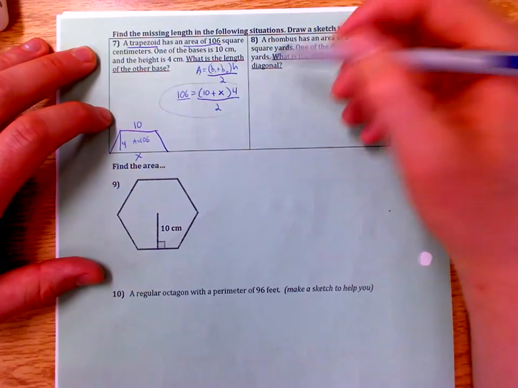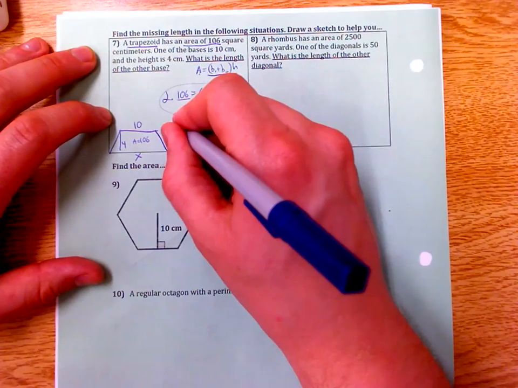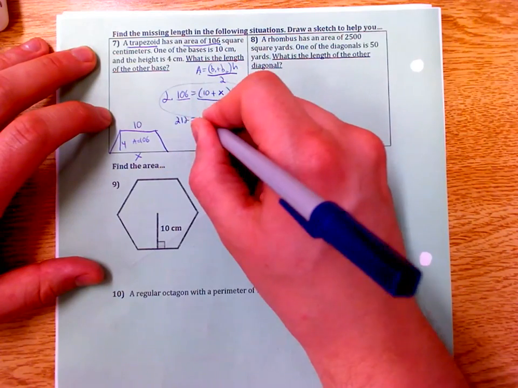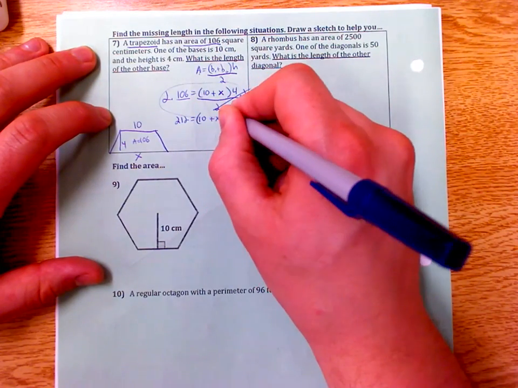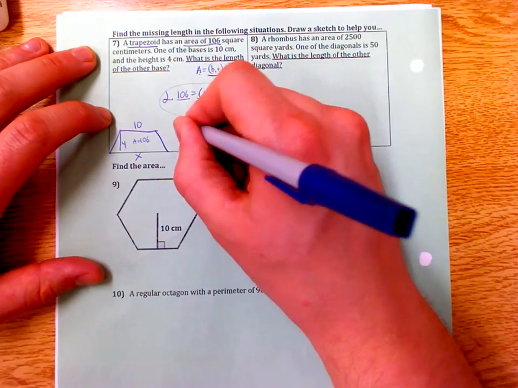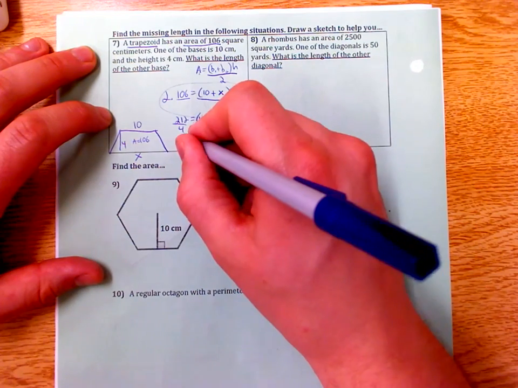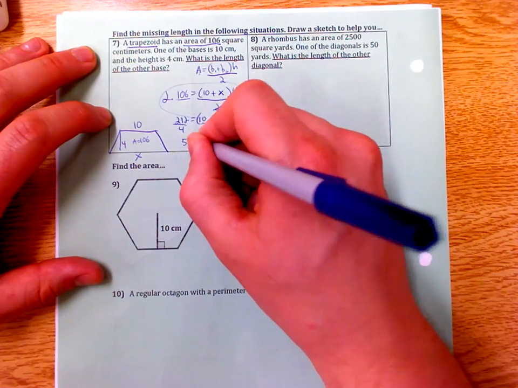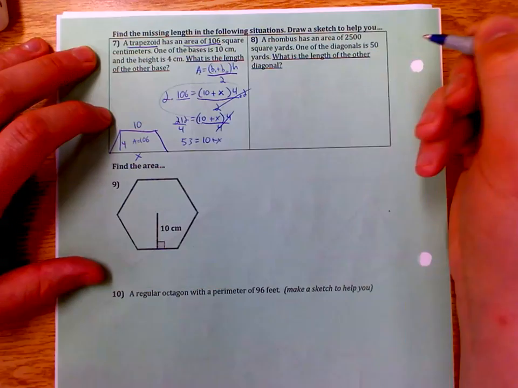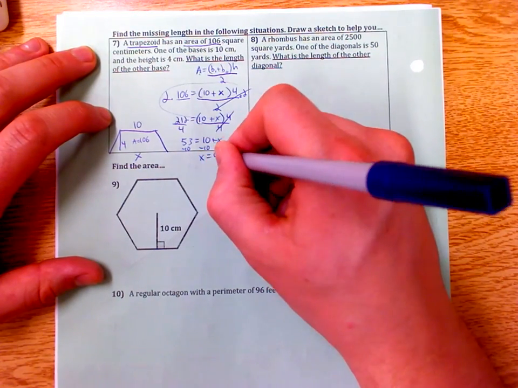All right, so plug it all into this right here. I'm going to multiply both sides by 2. That'll cancel. So I get 212 equals 10 plus x times 4. Divide both sides by 4. So I get 53 equals 10 plus x. And I'll subtract 10. So x is 43.